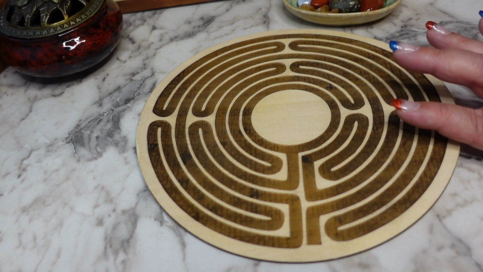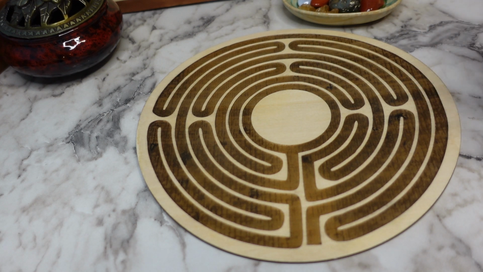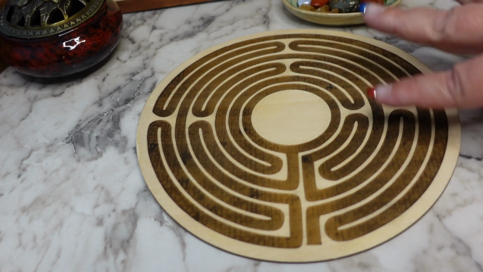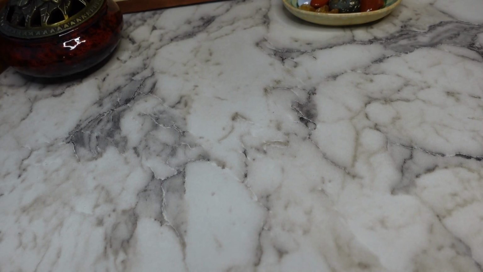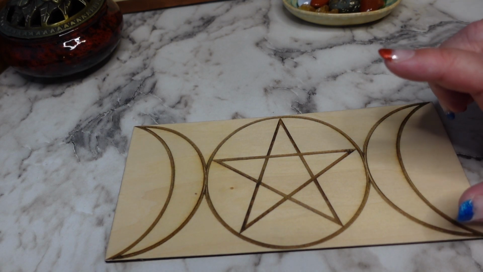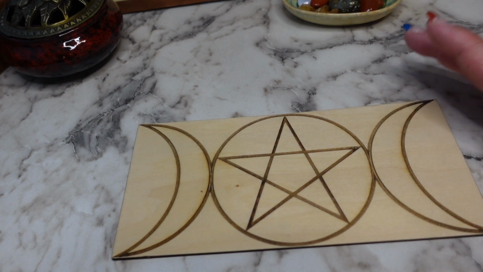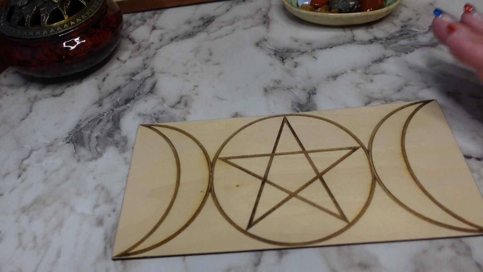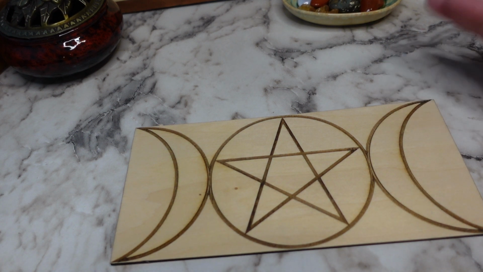This is used mostly for meditation and also quieting your mind and balancing anxiety. Sorry. There are a lot of medieval churches that have one on the floors of the church, which are kind of cool. And the last one that we're going to do today is the pentacle. I have it in this triple moon design because I like the triple moon. It's a very strong protection symbol, and it's been used as a crystal grid for a long time, and it's a good one.